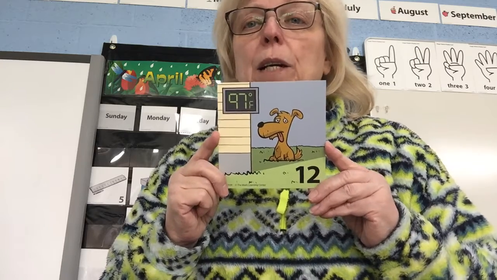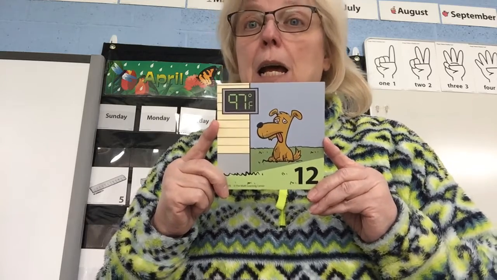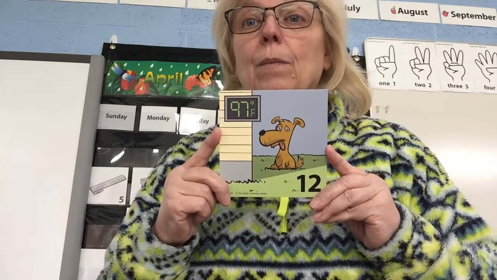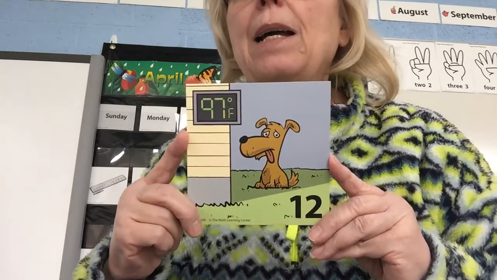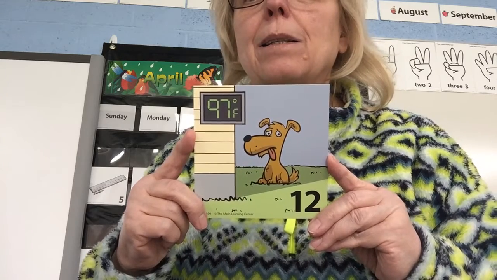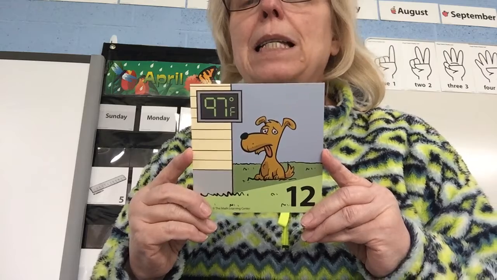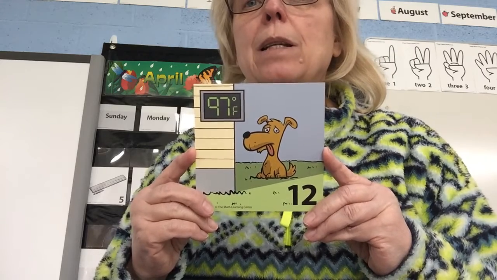thermometer. Okay. And looking at the dog and looking at the temperature, do you think it is a hot day or a cold day? What does that number say? 97 degrees. That little circle means degrees. 97 degrees.